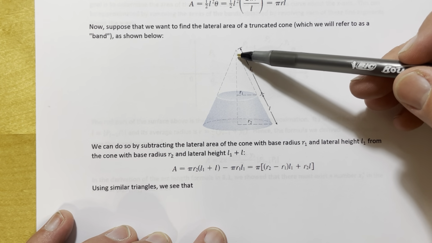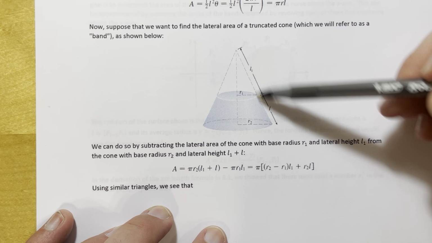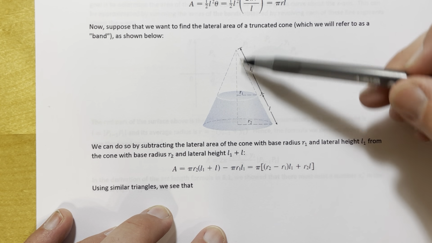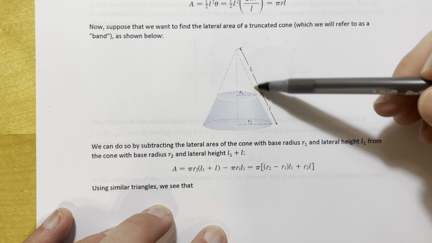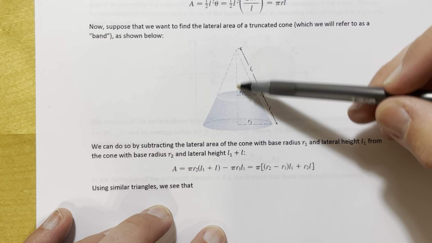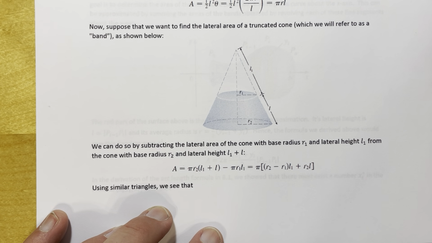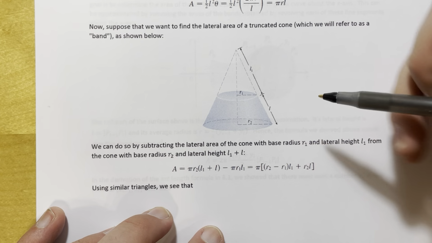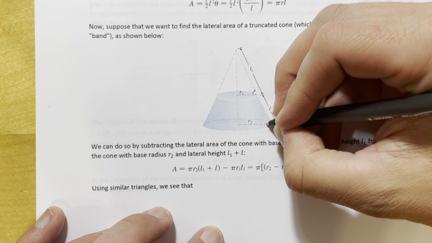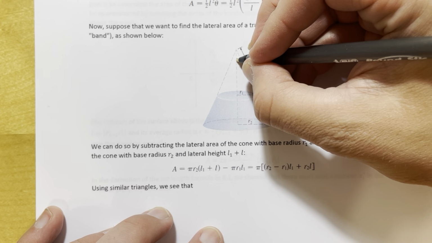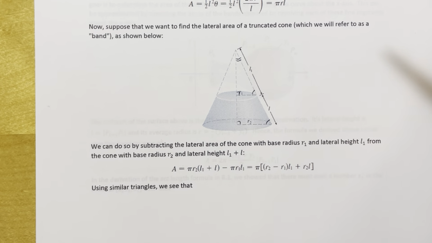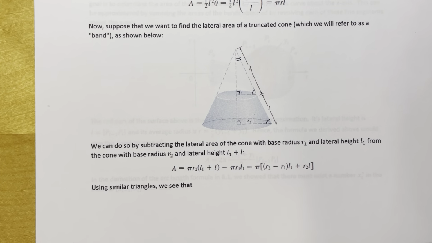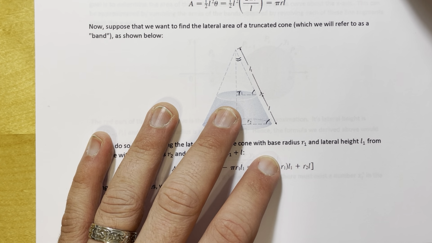But now what I want to do is take a look at this picture and notice that I have similar right triangles in this diagram here. I have this large right triangle made up of the height of the large cone, the base radius of the large cone, the lateral height of the large cone, and then this smaller right triangle right here using the same dimensions from the smaller cone. They're similar right triangles because these angles are going to be equal. This angle is shared by both right triangles, and they're clearly both right triangles. So that's useful because if those are similar right triangles, I can set up their corresponding sides in proportion with one another.